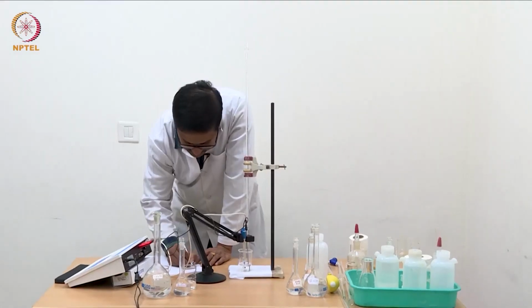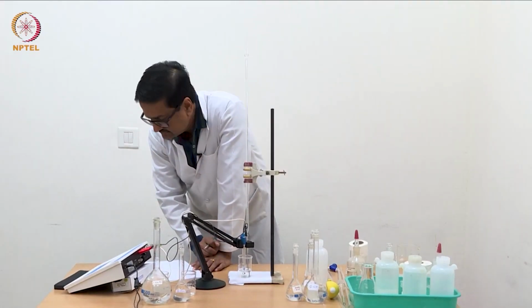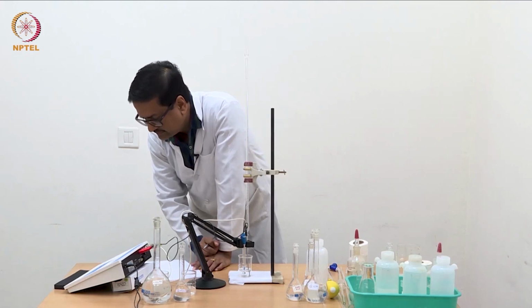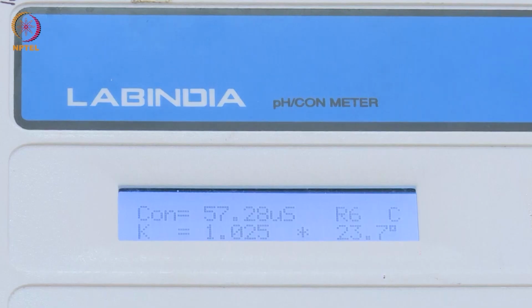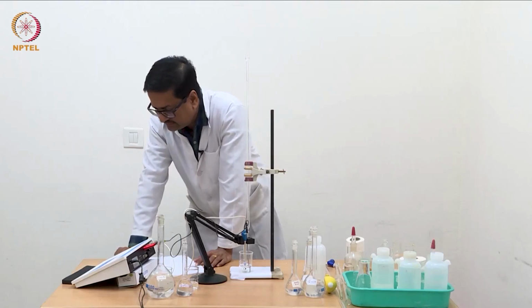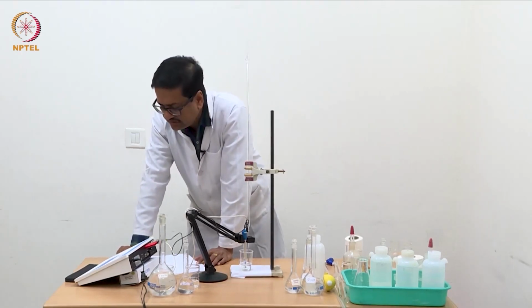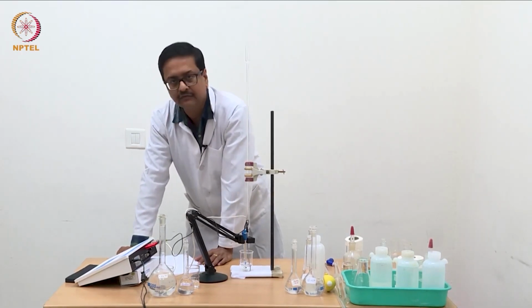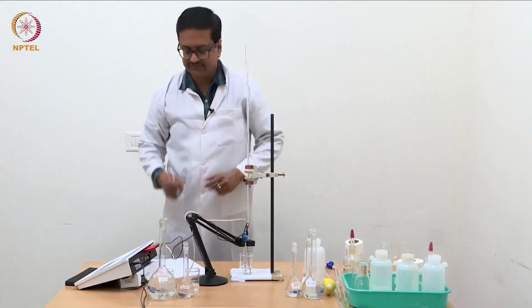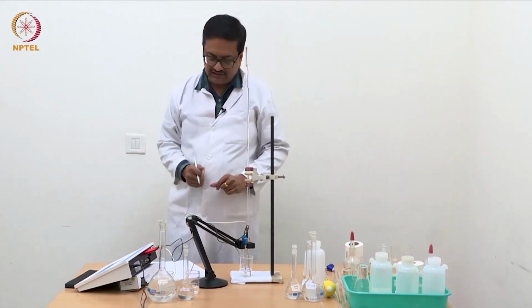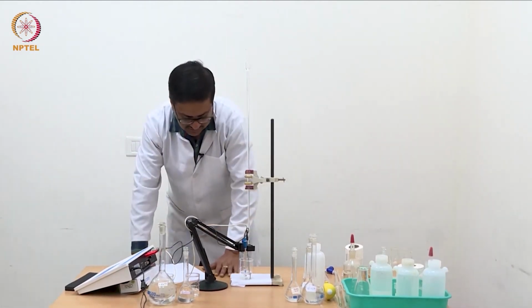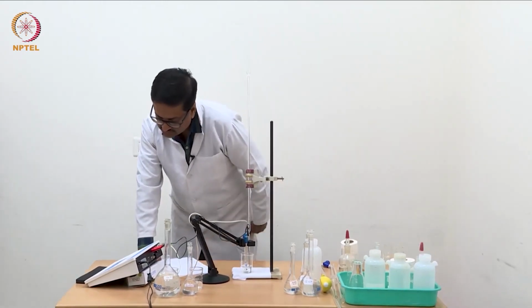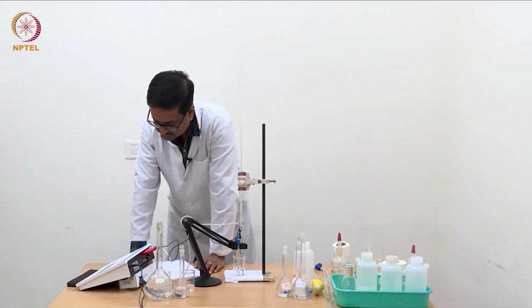0.12 ml, and it is 54.90. Let us wait, because at some point it should start increasing slowly, and then when we have crossed the equivalence point, it will start increasing significantly. So, 57.89.